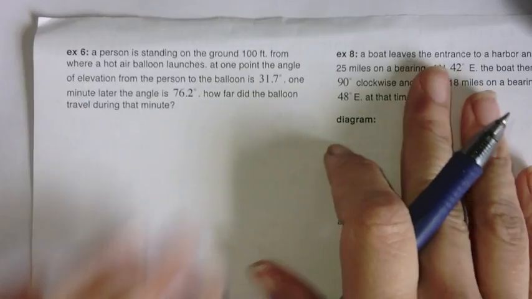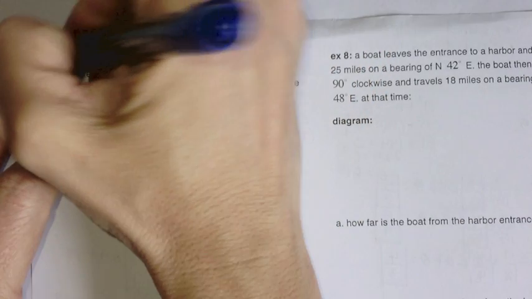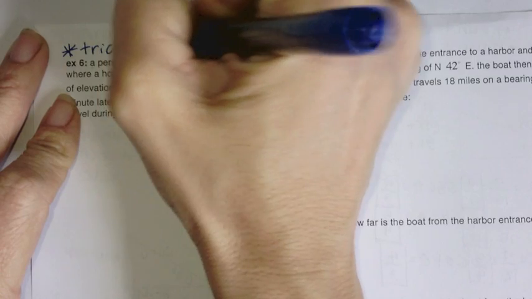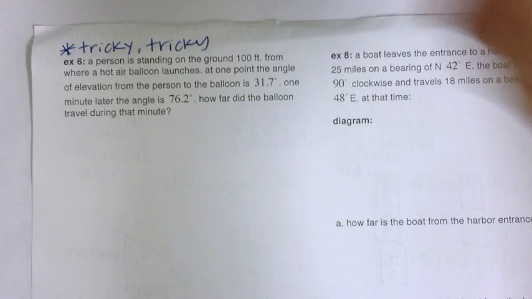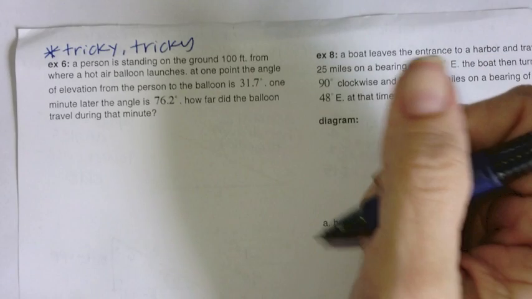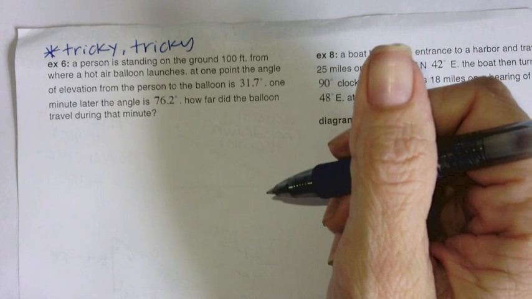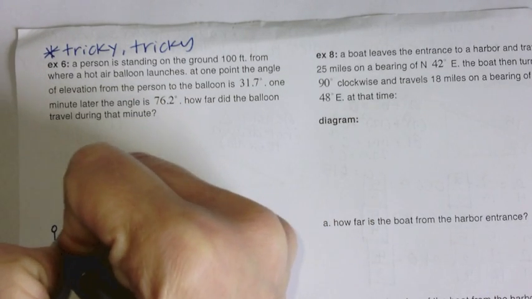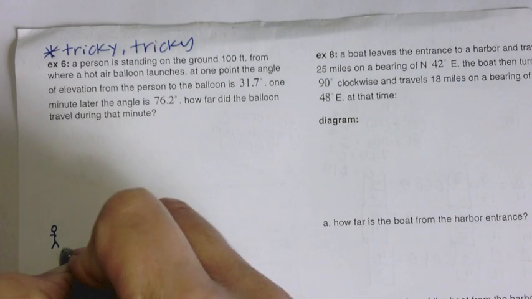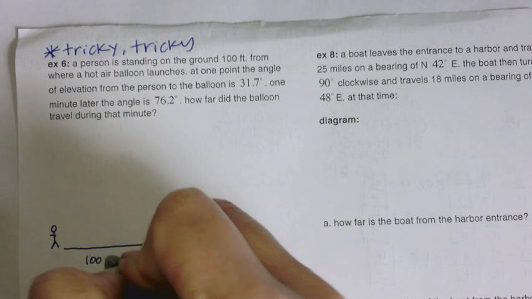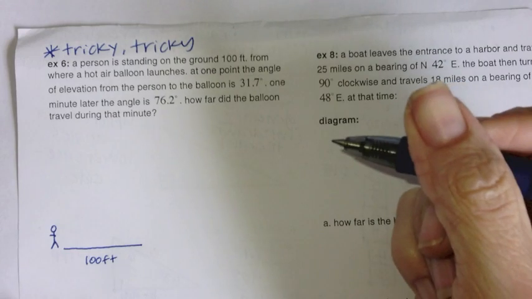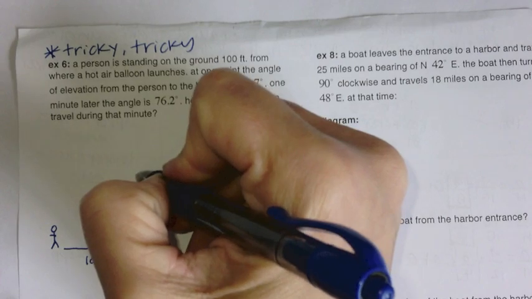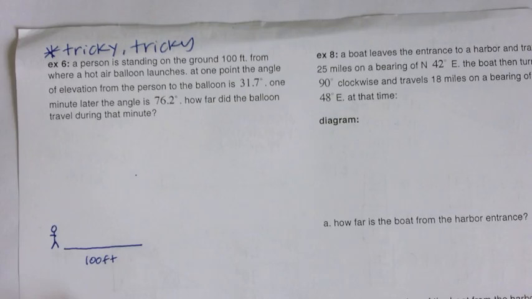Alrighty, moving on to example 6. Here's another tricky one that shows up on your test. So make sure you understand what's going on in this situation. Now you don't have to diagram it the same way I do, but you can if you want to. So first of all, a person is standing on the ground 100 feet from where a hot air balloon launches. So they're 100 feet away from where the balloon is going to launch. At one point, the angle of elevation from the person to the balloon is 31.7 degrees.